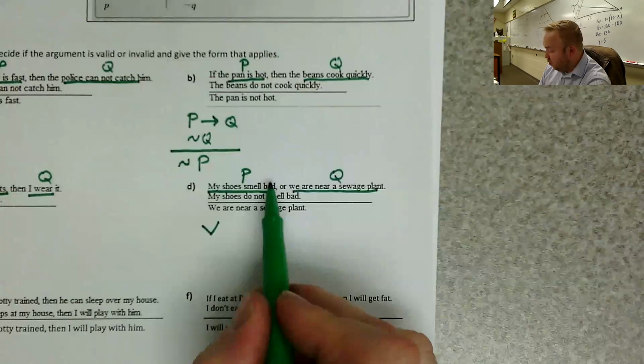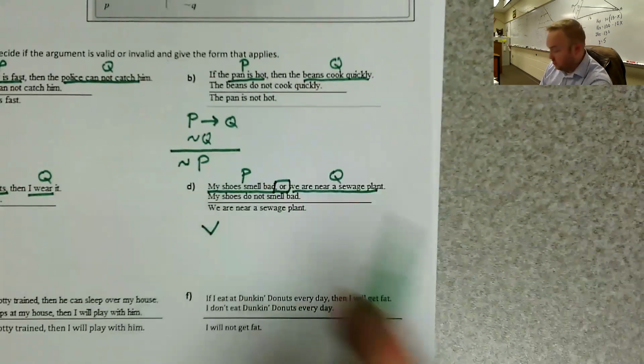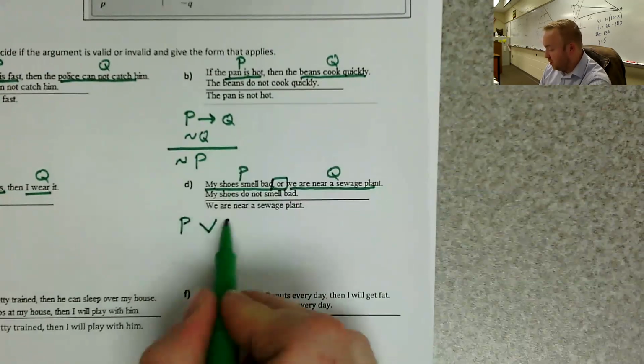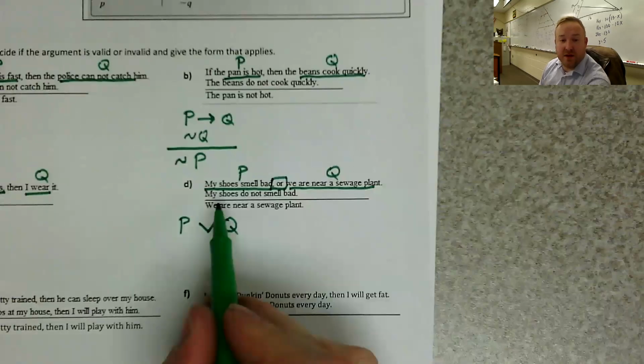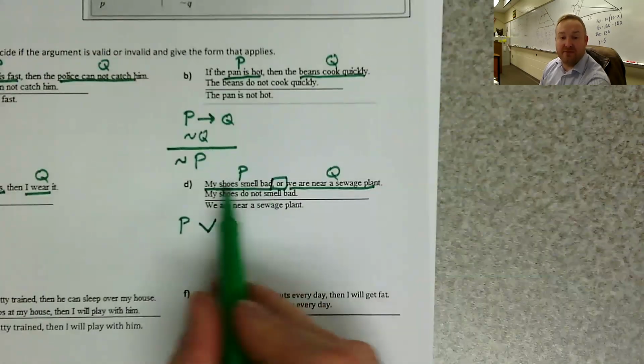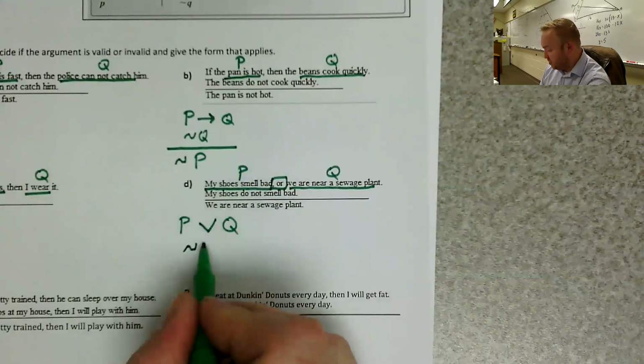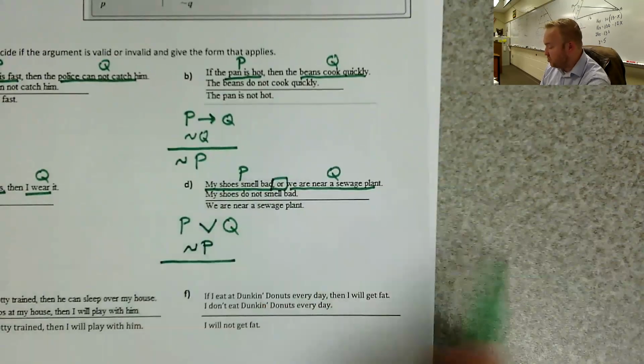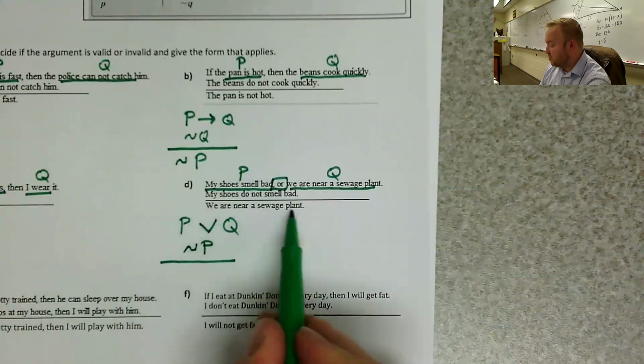And there's an or joining those. So my first premise is P or Q. The next premise, my shoes do not smell bad. That is the negation of my P statement. So the negation of P, and then my conclusion, we are near a sewage plant.